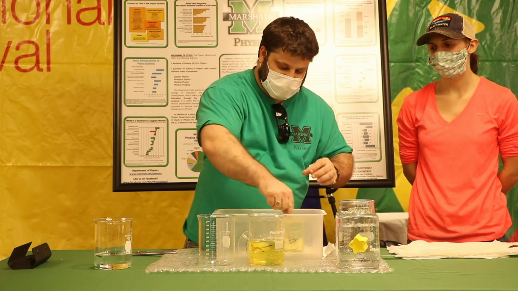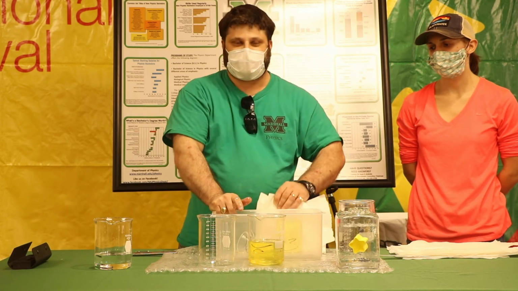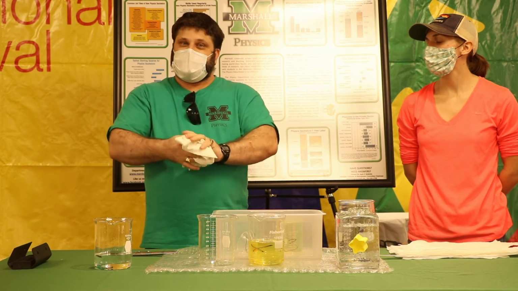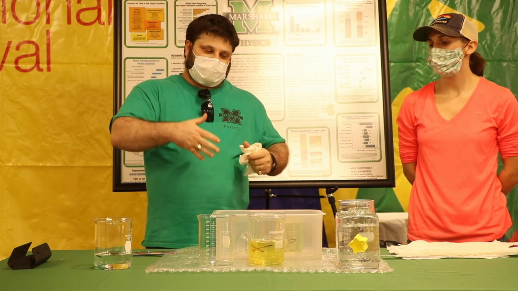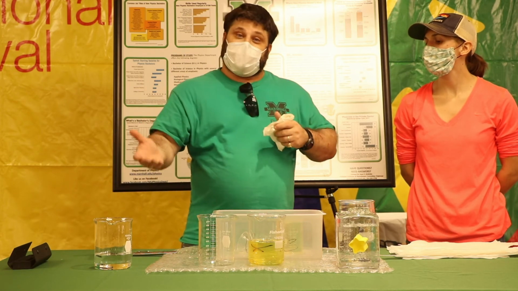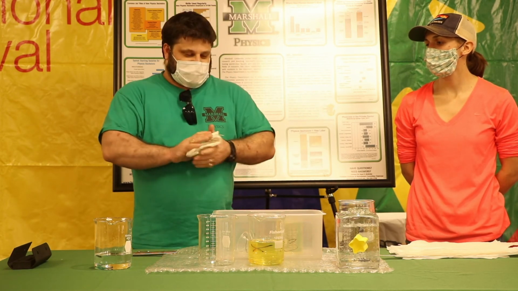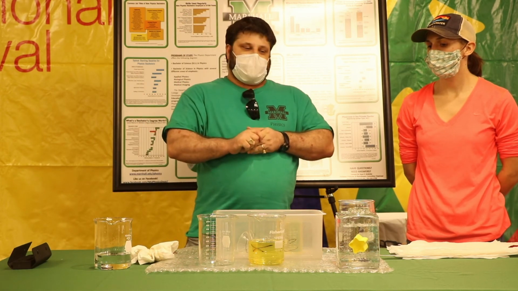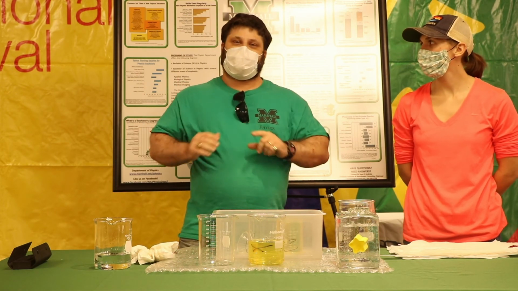The point is the index of refraction of Pyrex and vegetable oil is exactly the same, even though they have a different color. So that's why when you stick the Pyrex into the vegetable oil, it's as if there's no interface. The light doesn't bend, doesn't know that there's an interface there. So that is a pretty cool optics experiment, and then we have one more experiment to do.